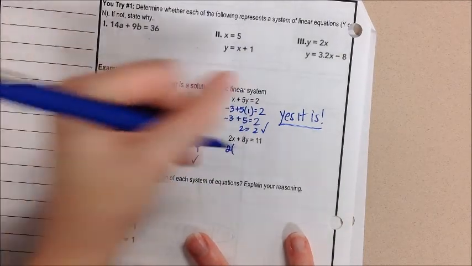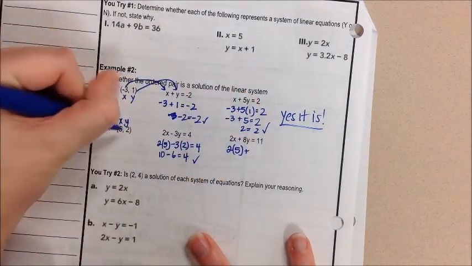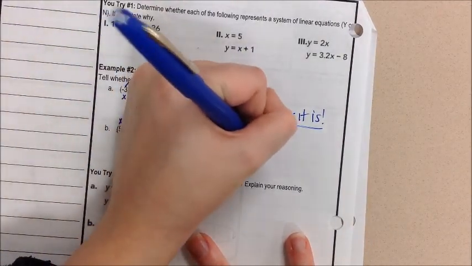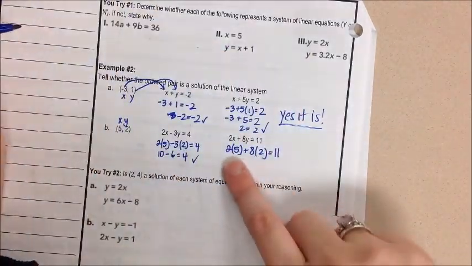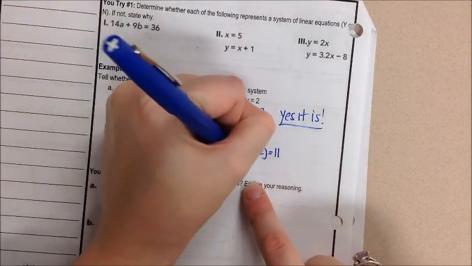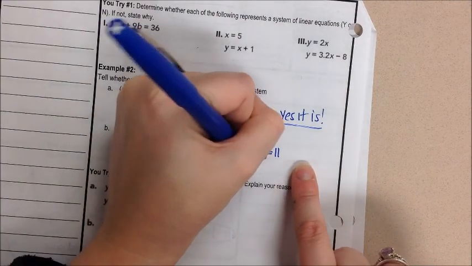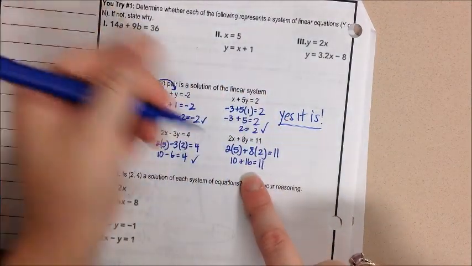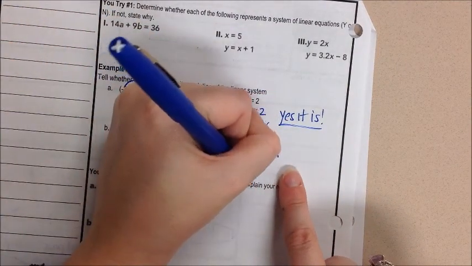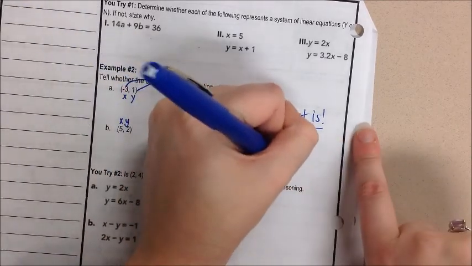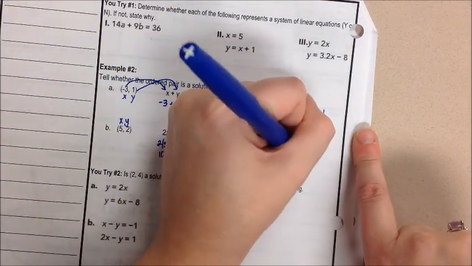Okay, let's do the second one. 2 times x is 5 plus 8 times 2 says it should give me 11. Well, 2 times 5 is 10. 8 times 2 is 16. Is 10 plus 16 11? No, it's not. Not equal, so this would be no, not a solution.